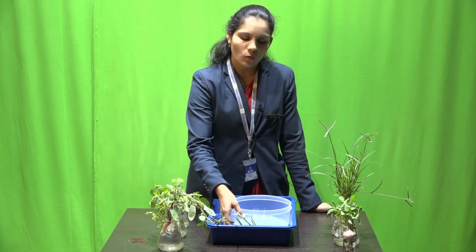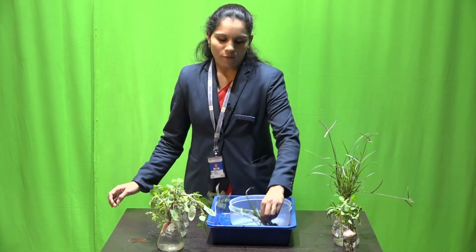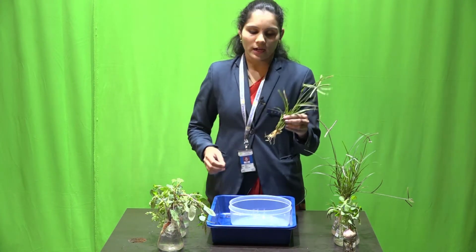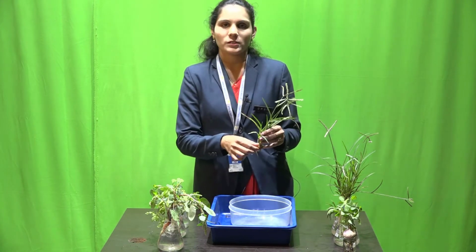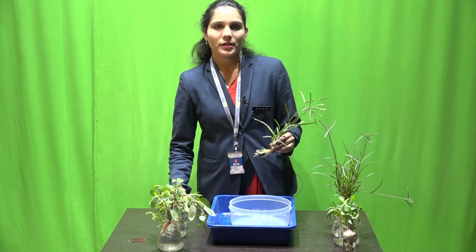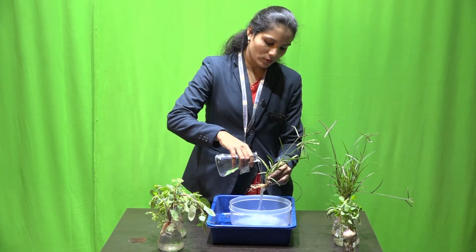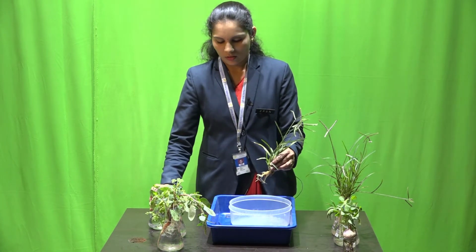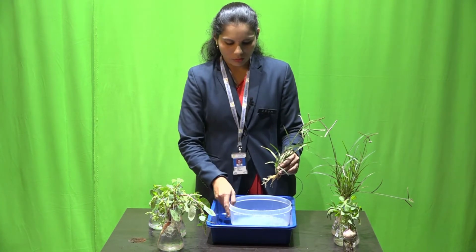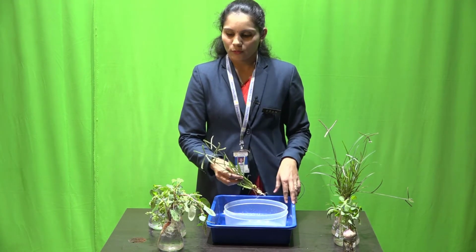Students, first give water to the plant, and after that the soil gets loosened from the root, then uproot the plant from the soil. I have the plant here already. After uprooting the plant, wash the root of the plant properly under running water. Okay, wash it carefully under the running water. Wash the soil properly from the root. Okay, now after washing the soil from the roots, put this plant into the beaker.